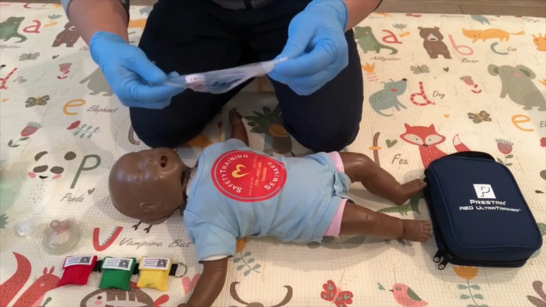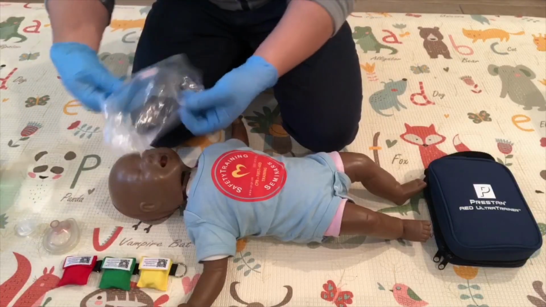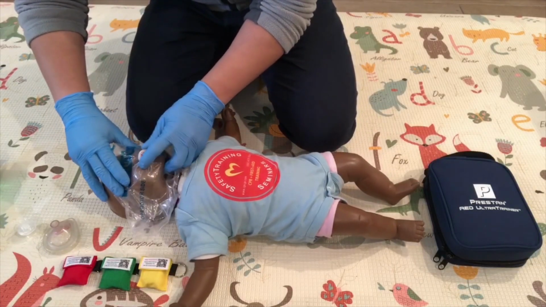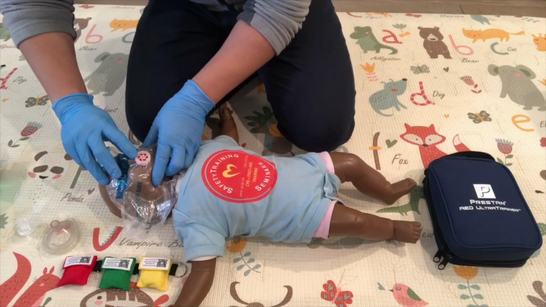Once you've opened up the packaging, you want to line up the red one-way valve over the baby's mouth. Again, tilt the head into the neutral or sniffing position, and you get to attempt 2 breaths, breathing through the red one-way valve.